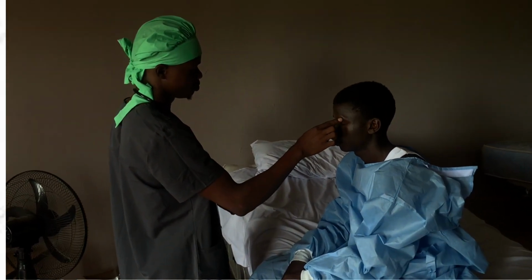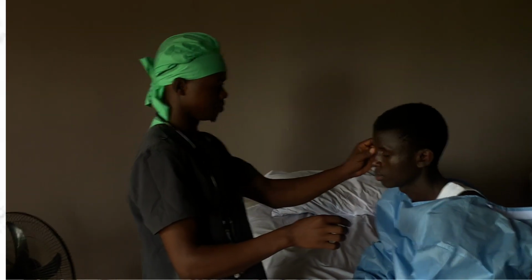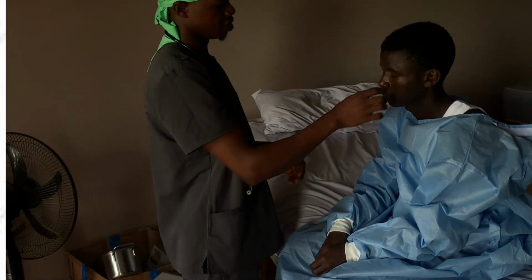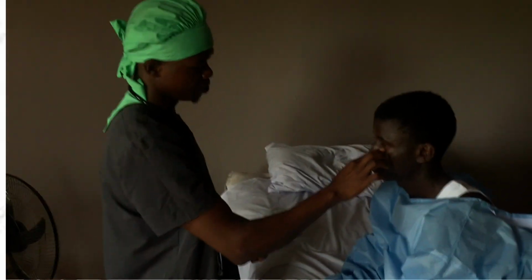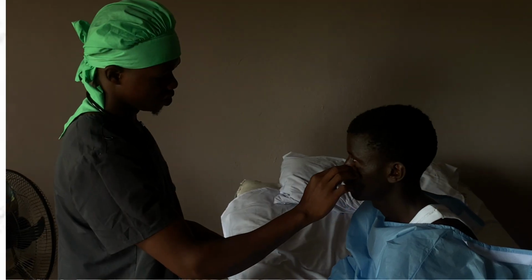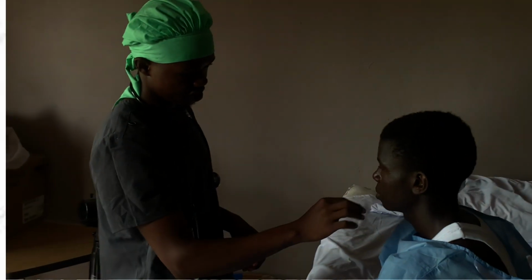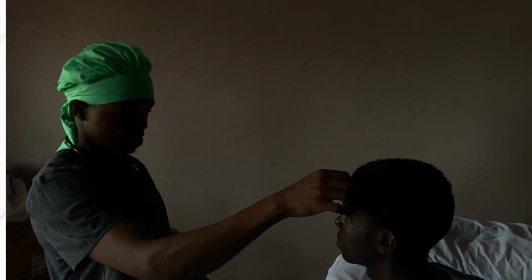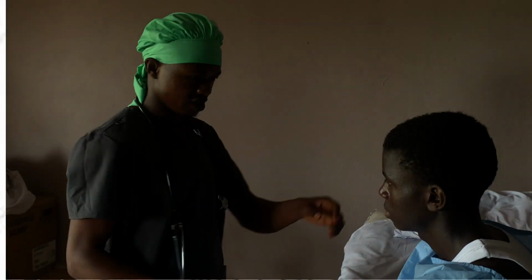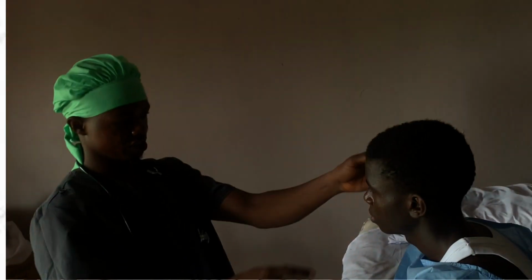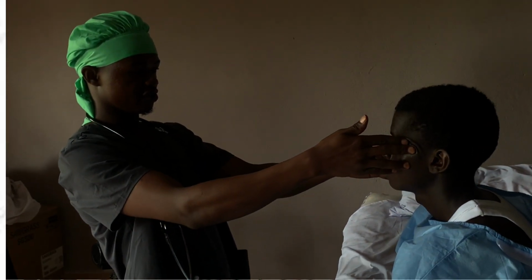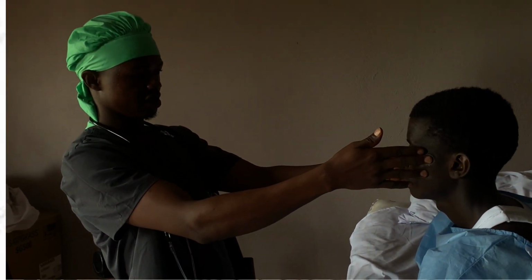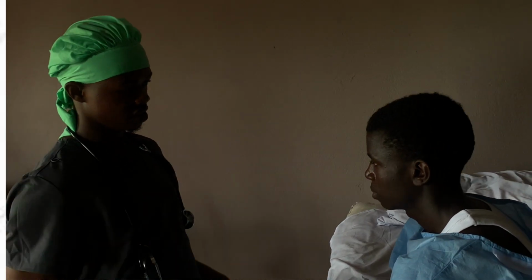Please, if you feel pain, let me know. No pain. I pull down slowly to look at the conjunctiva, pink. Open the eyes, please. Okay, the sclera is white. The pupils are at the center of the eye, and the pupils are round.